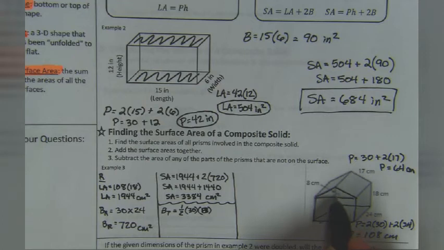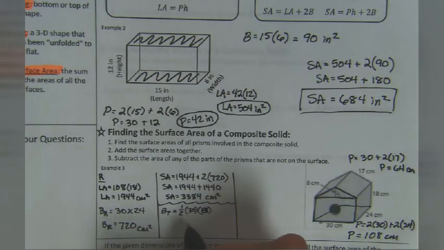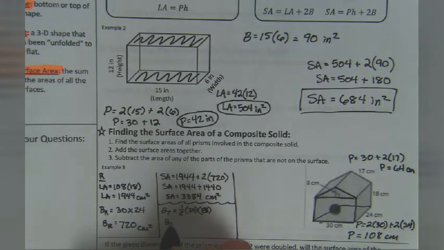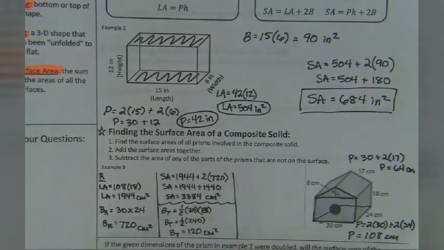So right here, the height. Okay, so the base of my triangular prism is 1/2 times 30 times 8, which is 240. And 1/2 of 240 is going to give me a base of 120 centimeters squared.